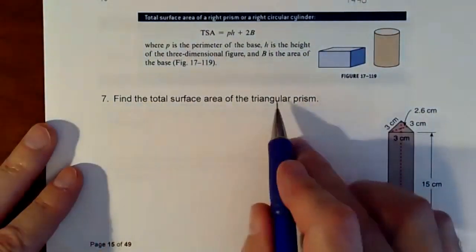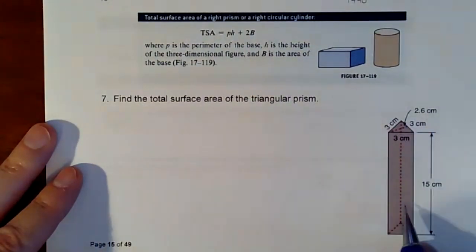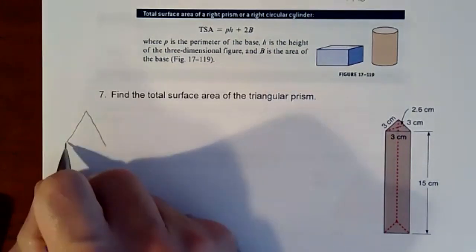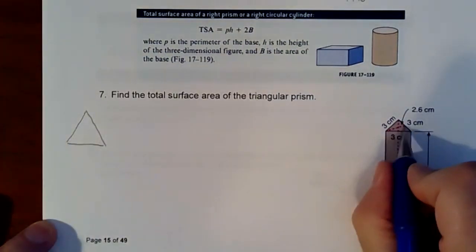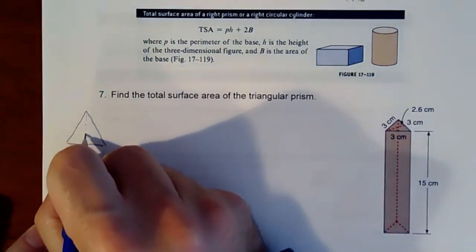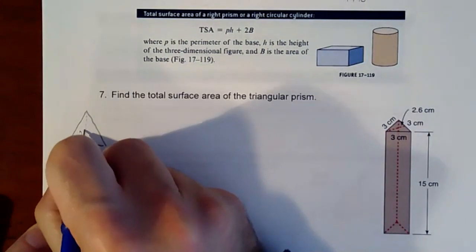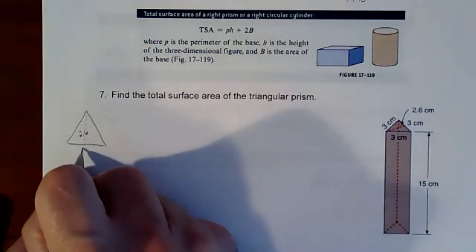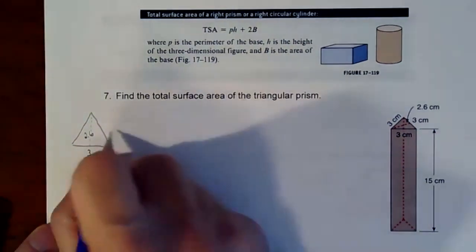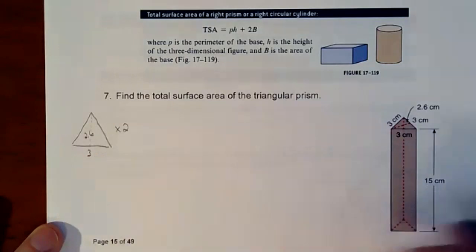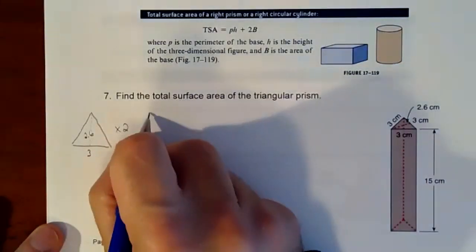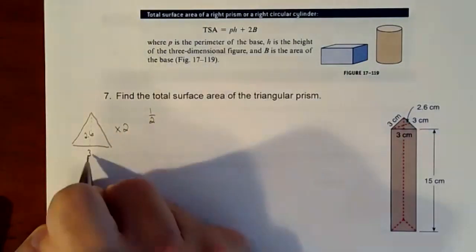So, total surface area of this triangular prism. I have a top and a bottom, your triangles. The height is perpendicular to this, so that's 2.6. The base is 3. So I'm going to find the area of that, and I know there are 2 of them, because there's a top and a bottom. The area of that is half base times height.